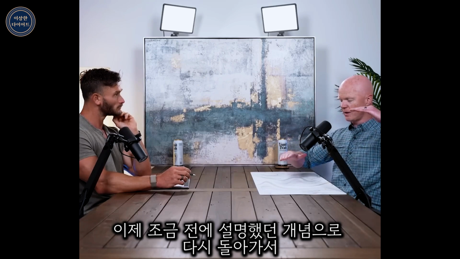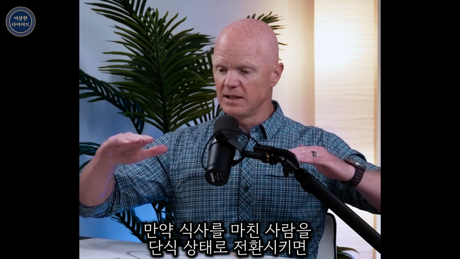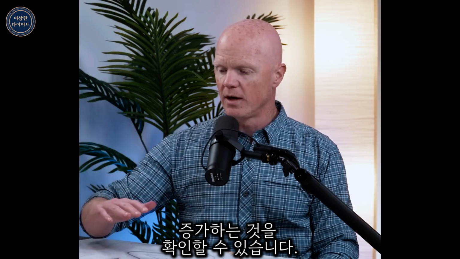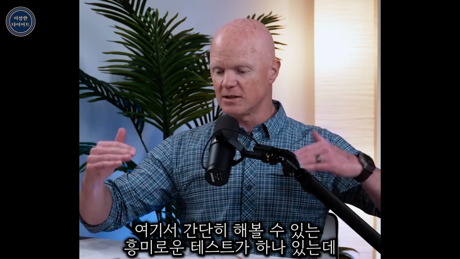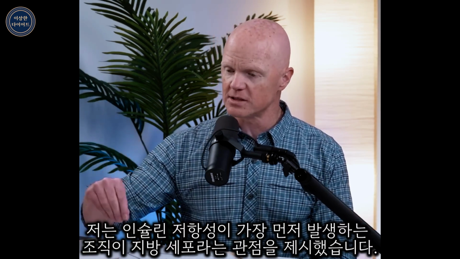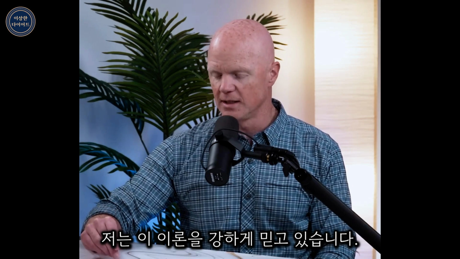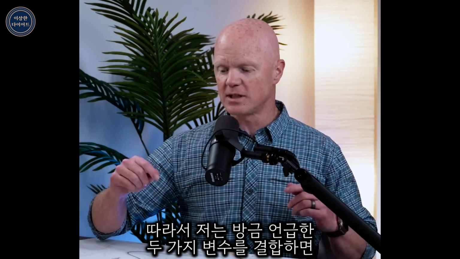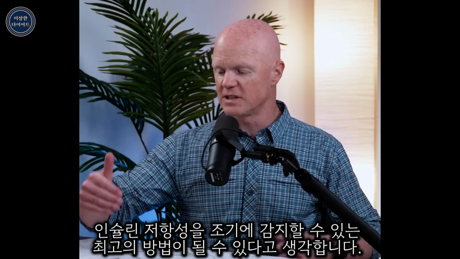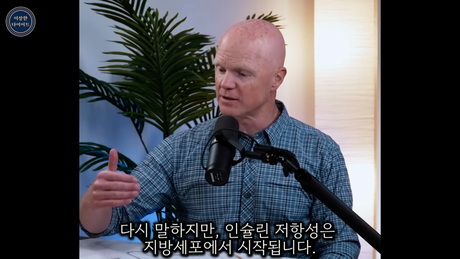But then, back to the paradigm I outlined a moment ago, if you take a fed individual and start fasting them, as insulin starts coming down, you can see this steady decline in insulin and a steady rise in free fatty acids, hour after hour. There's an interesting test that someone can do at home. I've presented the viewpoint that the first cell or tissue that becomes insulin resistant is the fat cell, and I defend that vigorously. Because of this, you can combine the two variables I just mentioned into what I consider to be one of the best tests for detecting insulin resistance at the earliest possible stage. In other words, the moment it's starting at the fat cells.